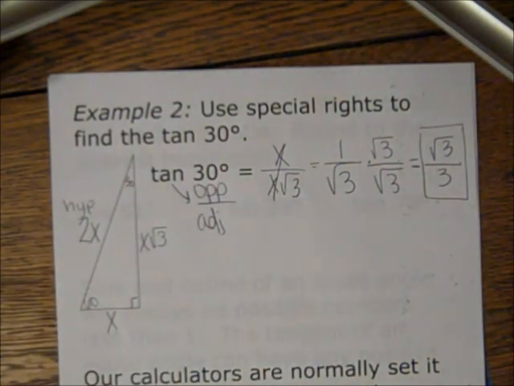We get that from using our special right triangles. I could do this with all of them. What's the sine of 45? What is the cosine of 60? I can do this with all of them, and you will have to.